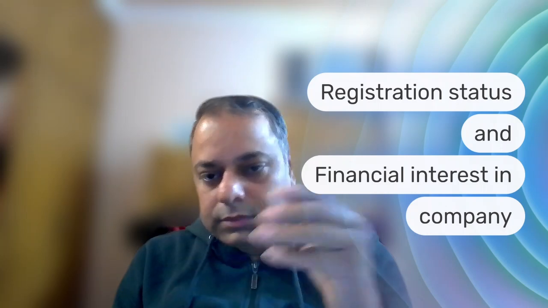Number one, your registration status, which means you need to disclose your SEBI registration RA number and your BSE enlistment number. And secondly, you need to disclose any kind of financial interest in that company, whether you are holding any shares in the same company that is being recommended, or any other kind of financial interest that you may have.